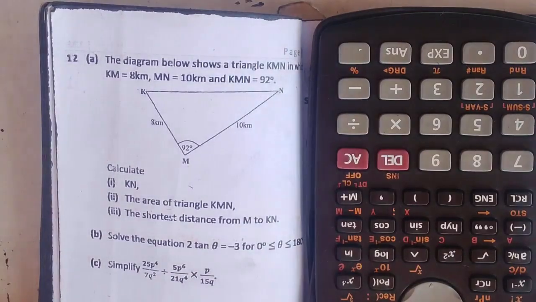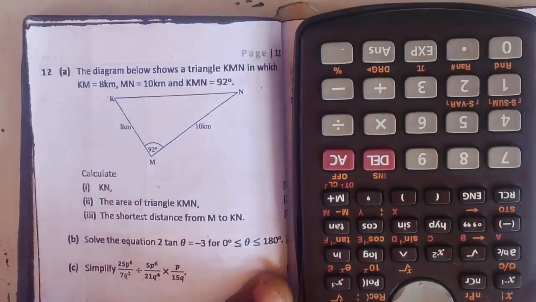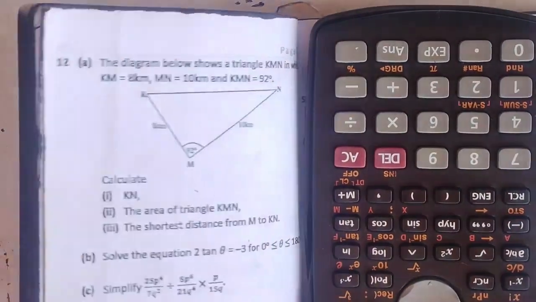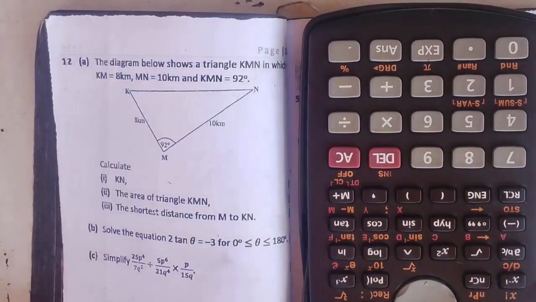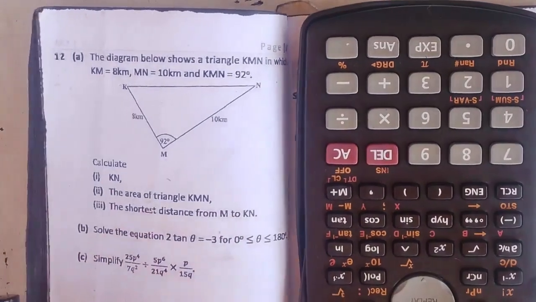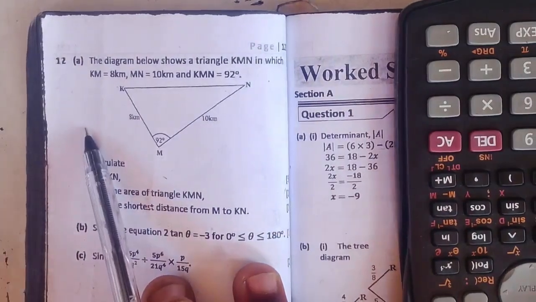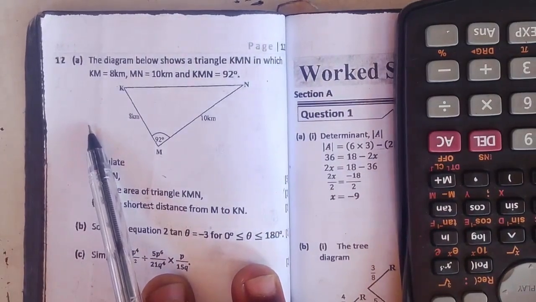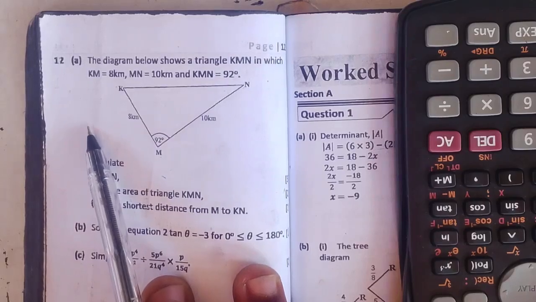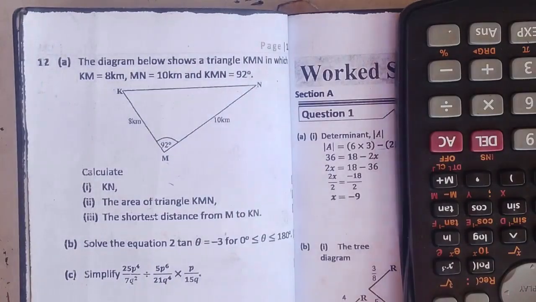Okay, so let's see how we can calculate this question and get the 5 marks which is awarded by correctly calculating the distance KN. If you see this triangle and the sides given, you can tell that here we can use the cosine rule, which is like this.